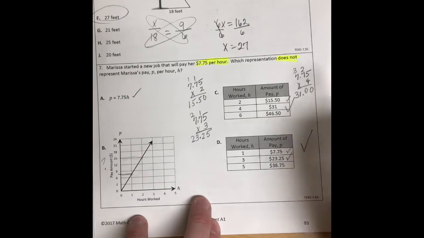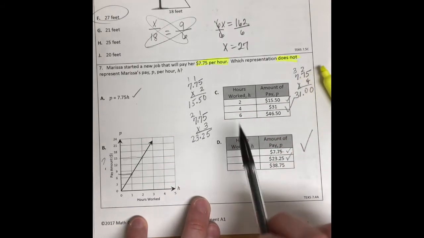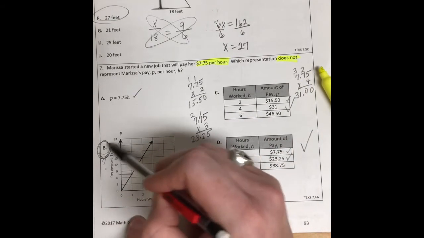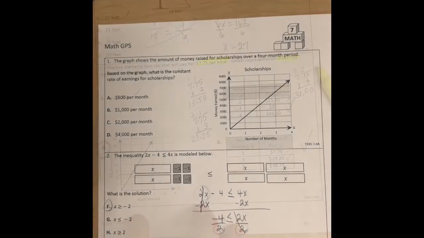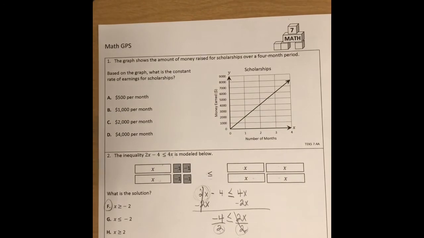So I told you 3 would be right. 1, 2, 3 are right, and 1 would be wrong. So B definitely was wrong because it was right at 15, not above. Okay, try this one. Number 1. I'll give you a second. Pause the video, then come back and see if you got it right.